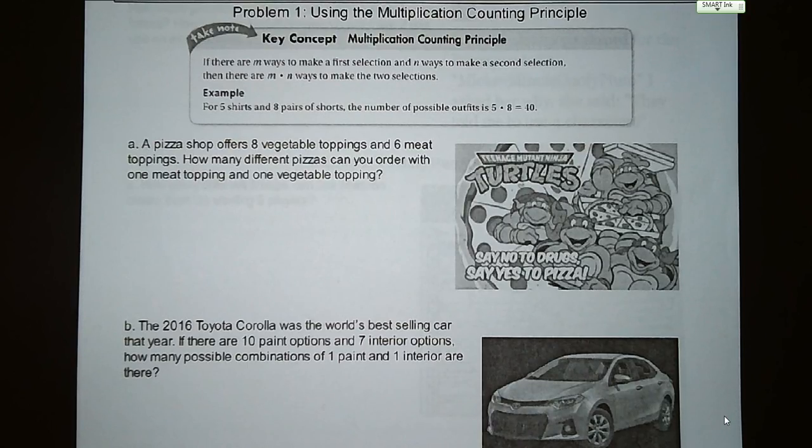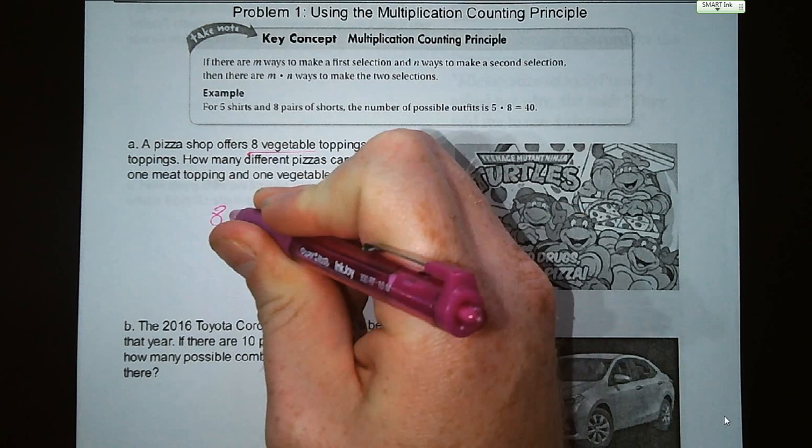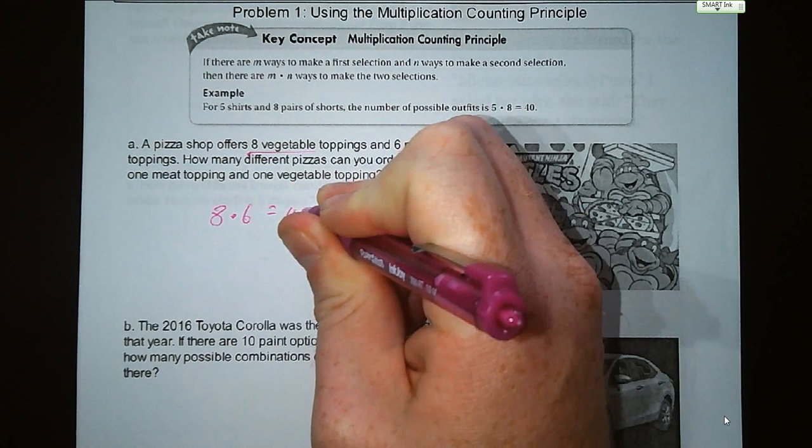So we have a pizza shop that offers 8 vegetable toppings and 6 meat toppings. How many different pizzas can you order with 1 meat topping and 1 vegetable topping? Well, if there's 8 veggie and 6 meat, 8 times 6 is 48 combos.